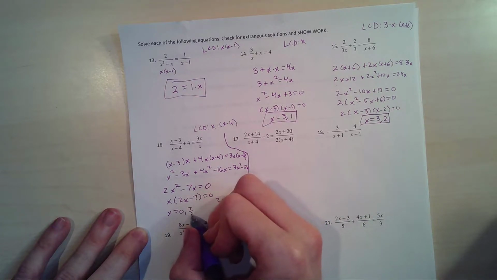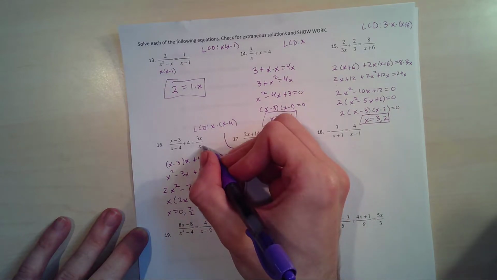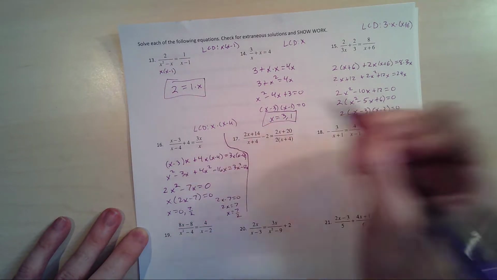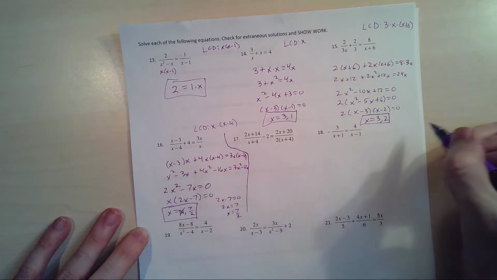So we have two answers, but check for those solutions because I can't have 0 as an answer. If I had 0 as an answer here, disaster. So that's not a correct solution. Only 7 over 2 works.